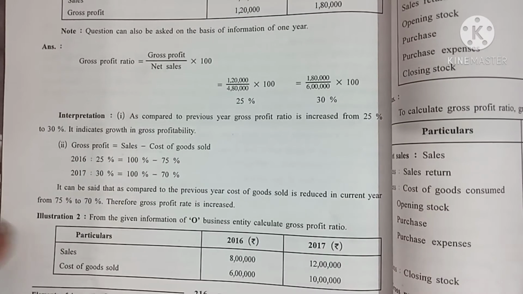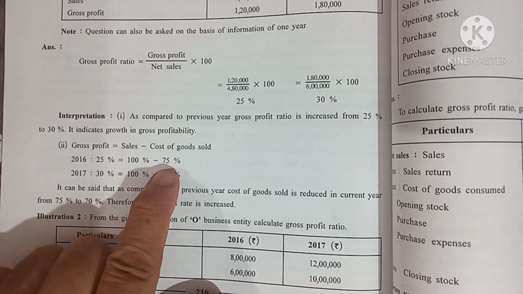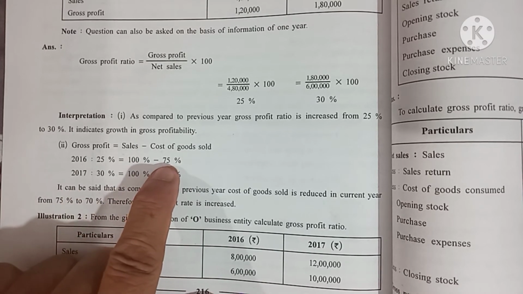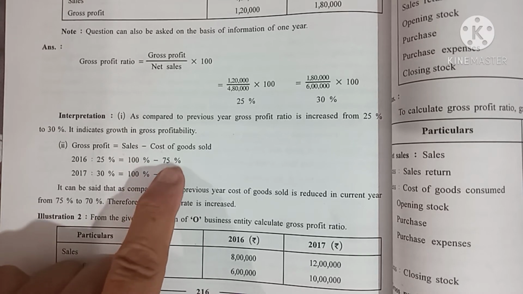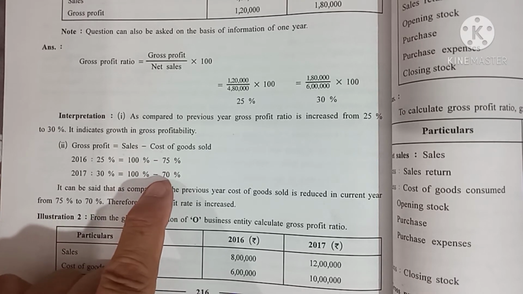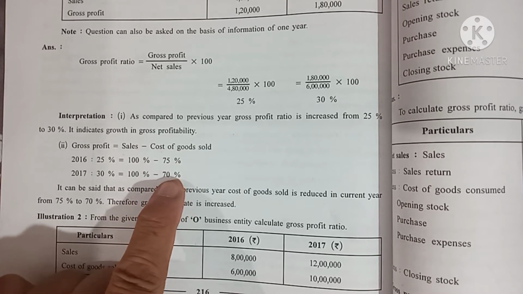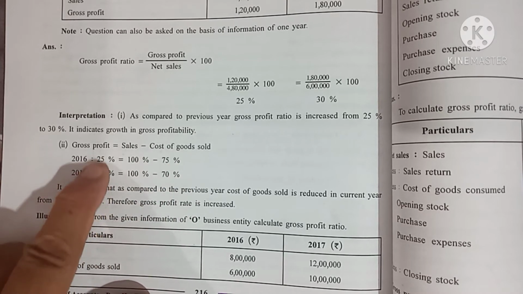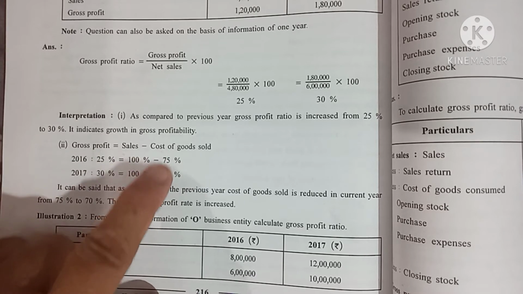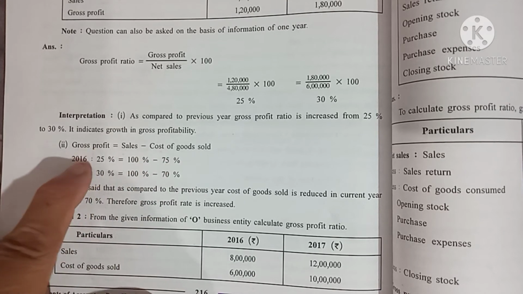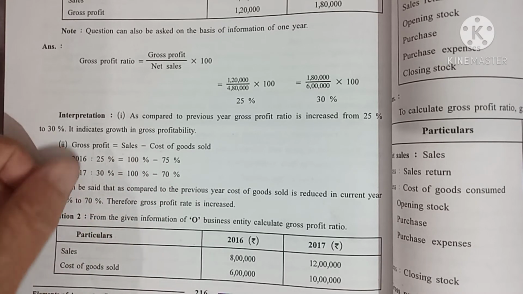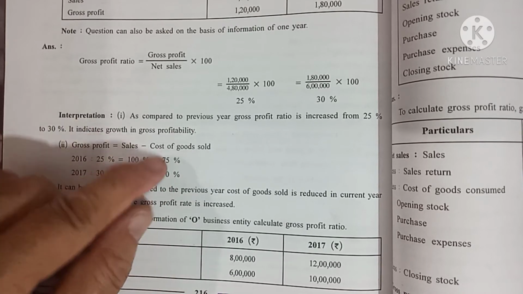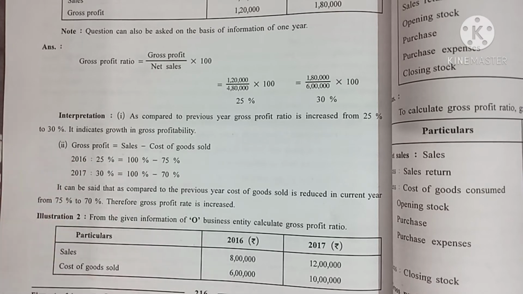So that is given that CGS, you see the first year CGS is 75%, second year CGS is 70. CGS is increasing means the gross profit is not decreasing. CGS is decreasing means gross profit is increasing. So 75 से 70 आएगा तो 25 से 30 आएगा. यहाँ डिक्रीज हो रहा है तो यहाँ इंक्रीज हो रहा है.